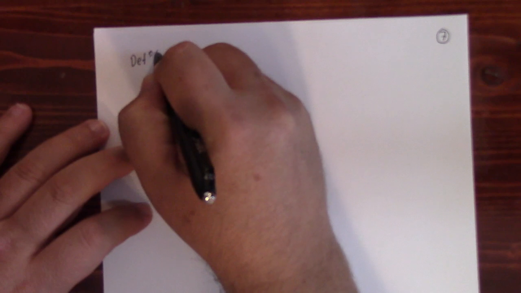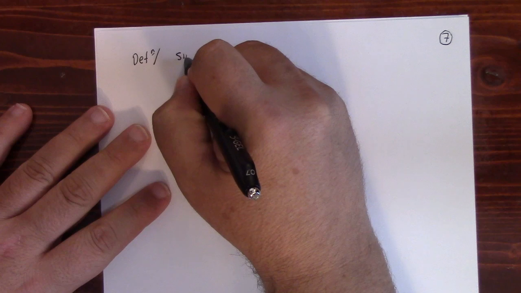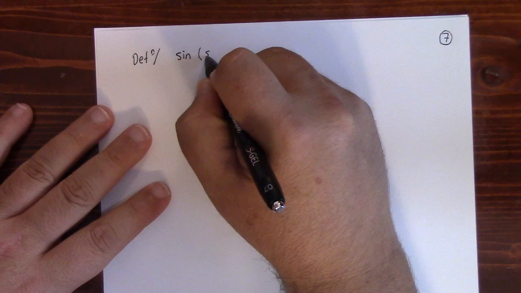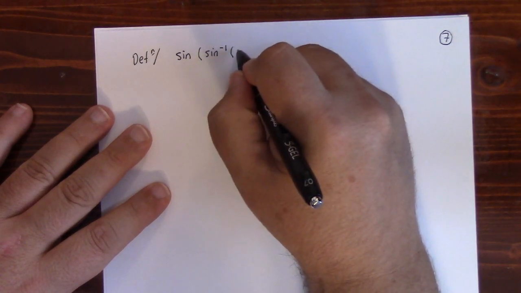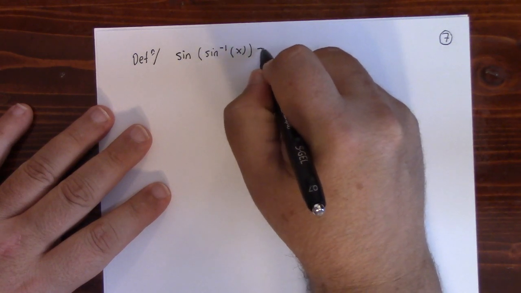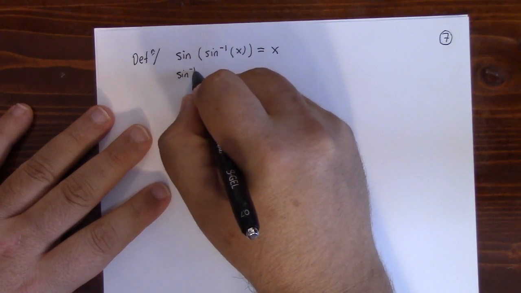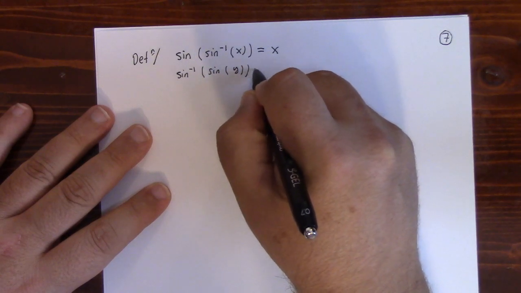Let's see here. So, definition. So here we have sine of inverse sine of x, that will be equal to x, and sine inverse of sine of y is equal to y.